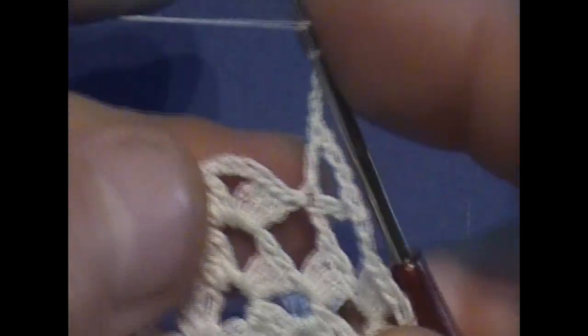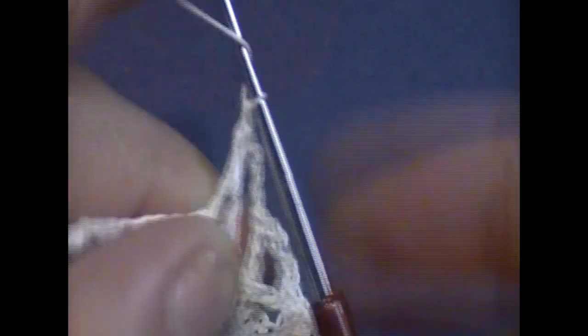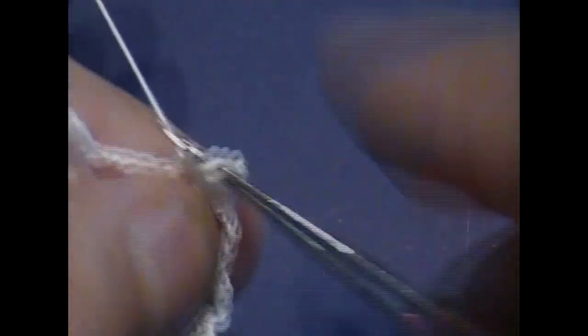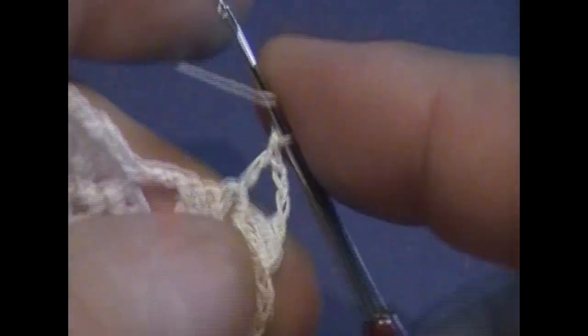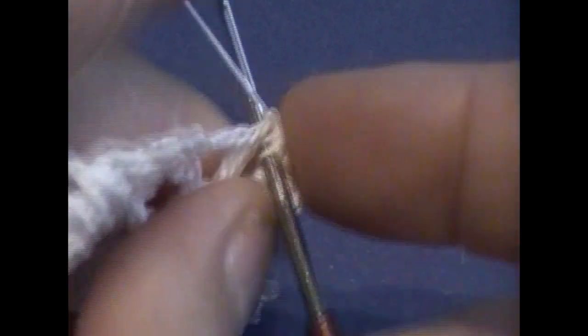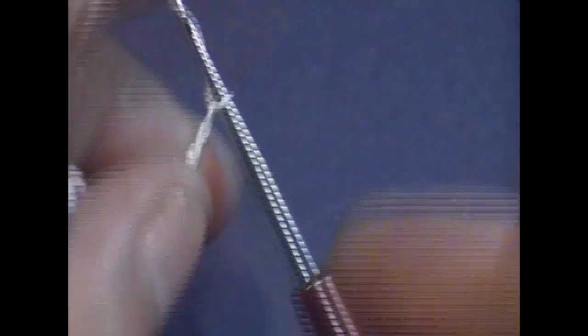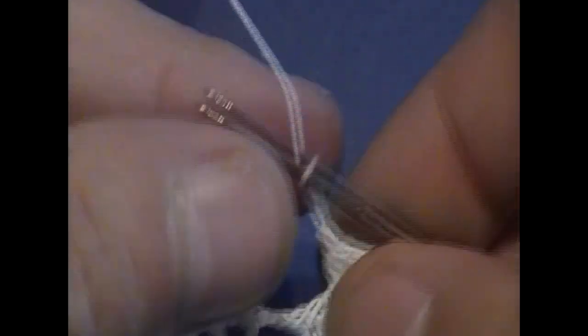So chain 3 and shell into the next shell, chain 3 and repeat this around.